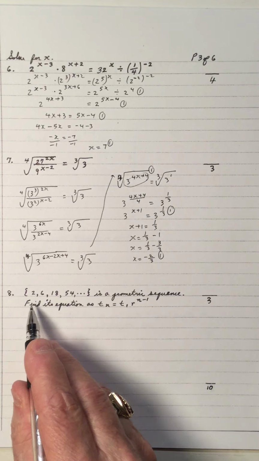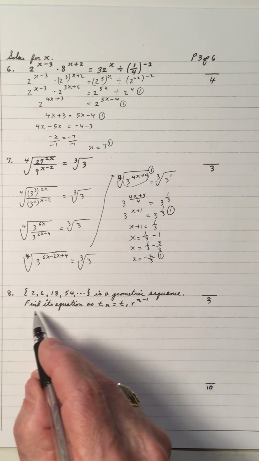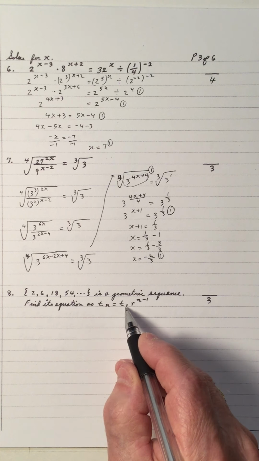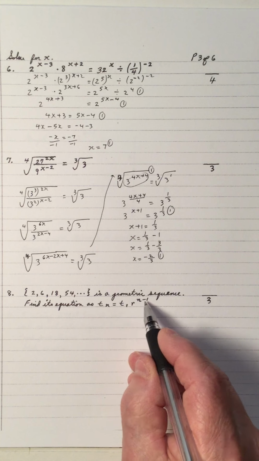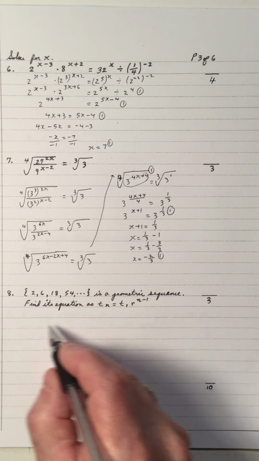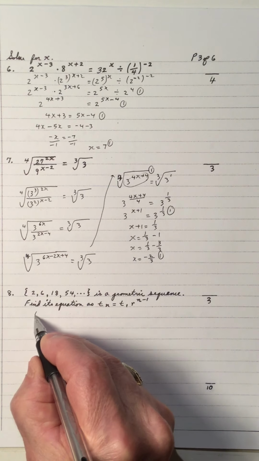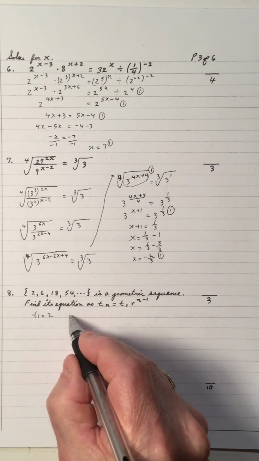Number 8, 2, 6, 18, 54 is a geometric sequence. Find its equation as Tn equals T1 times r to the n minus 1. So T1 is the first term, so T1 is equal to 2. Now we need to get the ratio.